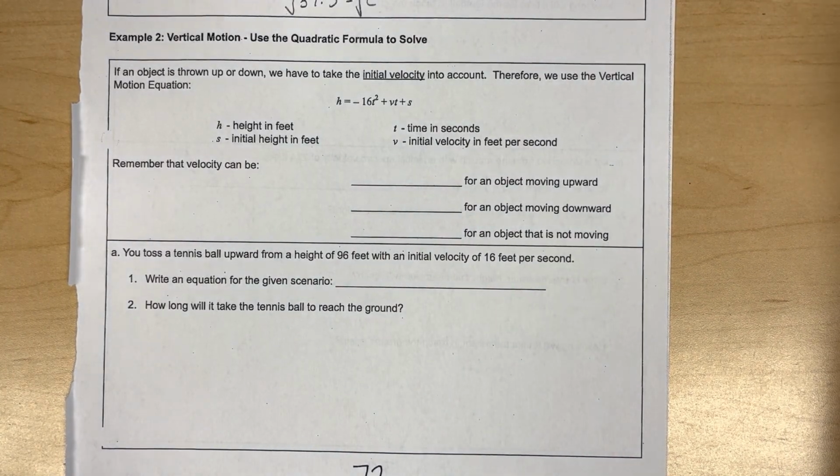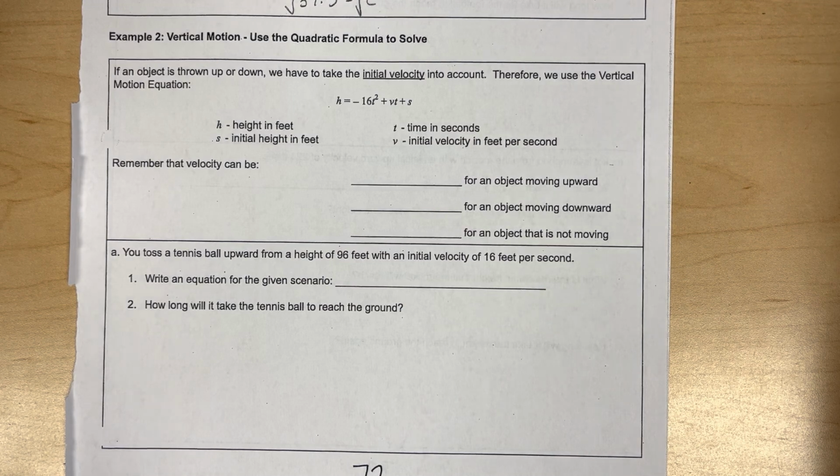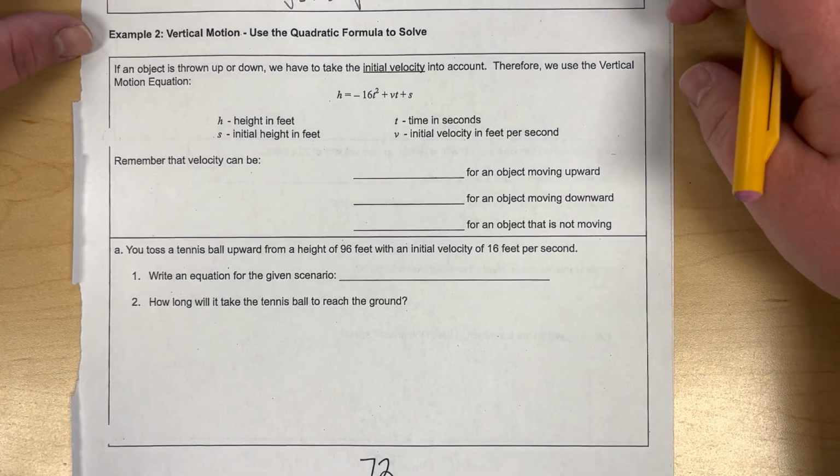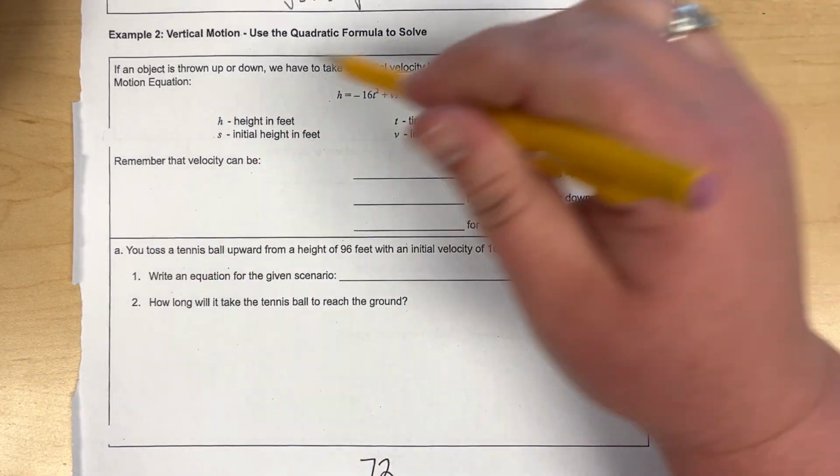Hey guys, in this video, we are going to be learning about how to solve vertical motion types of problems. These problems involve objects that have been thrown. On page 72, towards the middle of the page, we have a little informational section here.